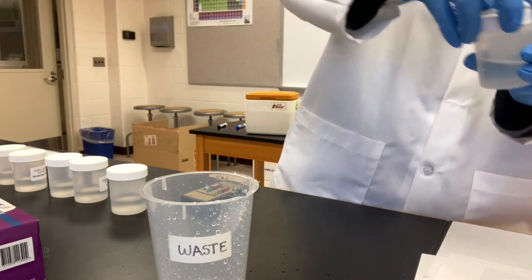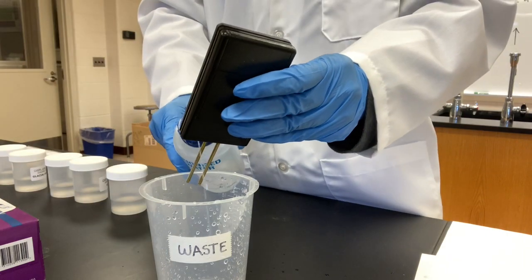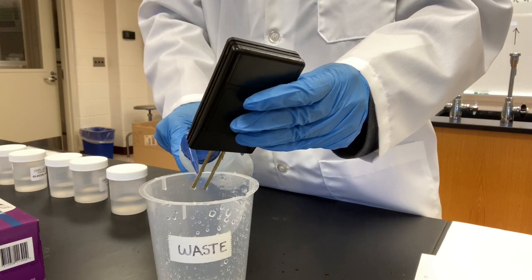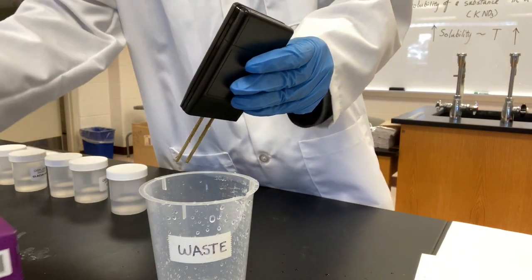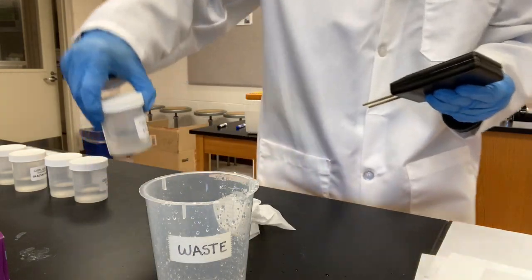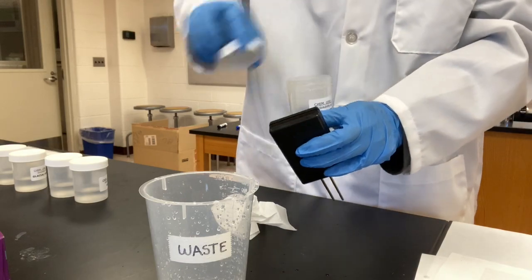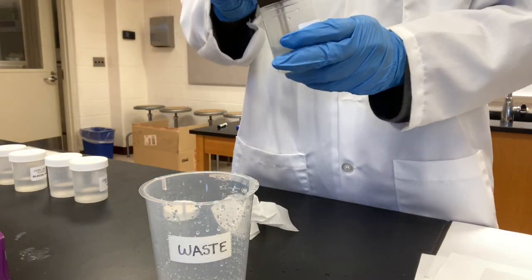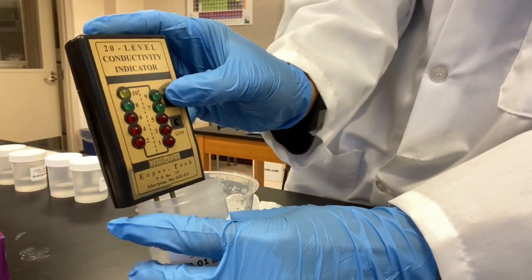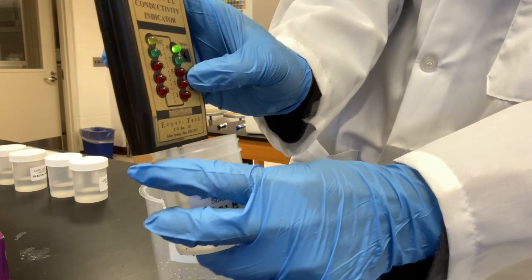That's 0.1 sucrose, low 9. Next, 0.01 sucrose. High, nothing. Low, 9 again.